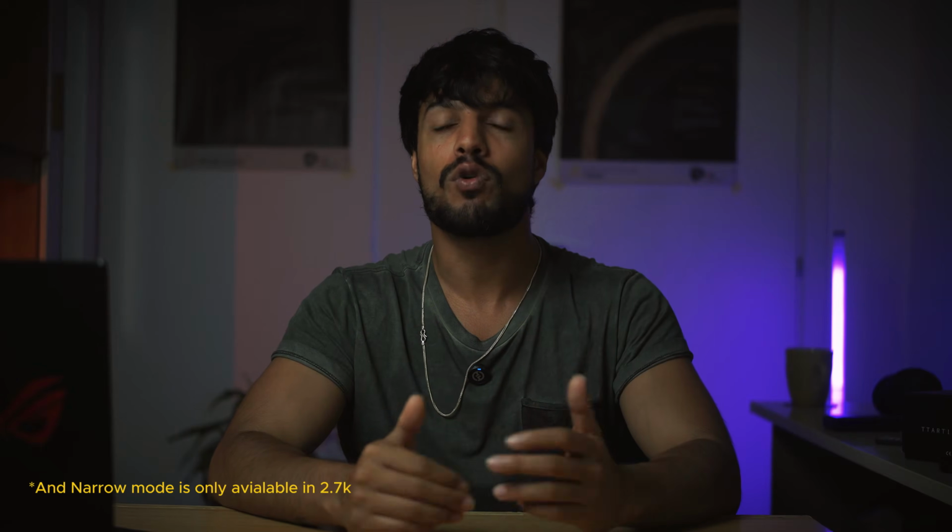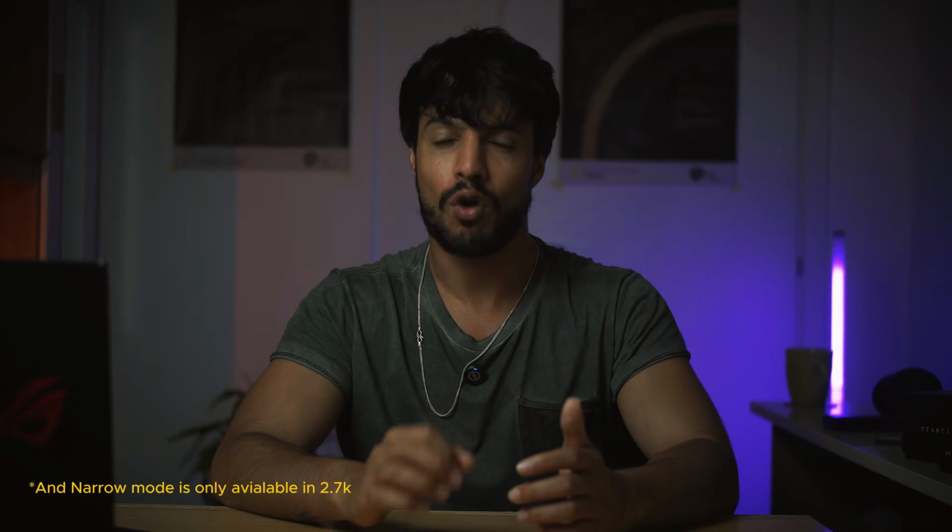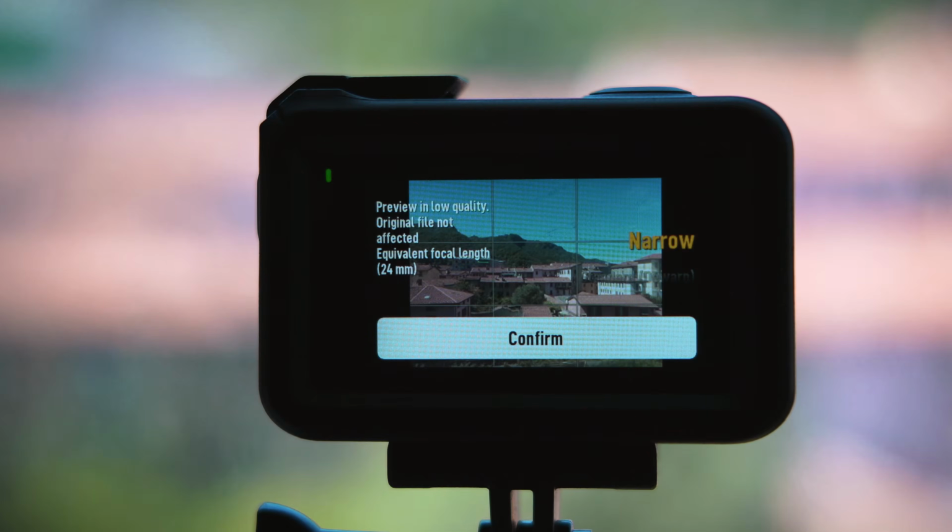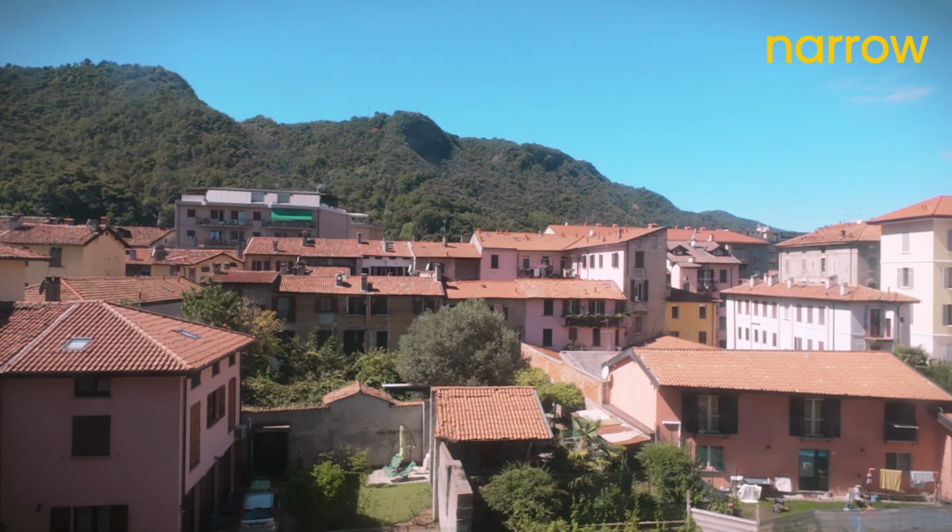This camera also allows you to choose different focal lengths from 24 to 11mm, and here's how I use them. Just a reminder, all of the focal lengths are only available in the RockSteady mode. Narrow mode gives you a more zoomed in look to make the landscape or objects look bigger, and I also use it for some detail shots.